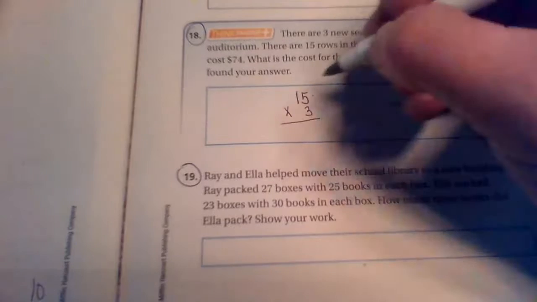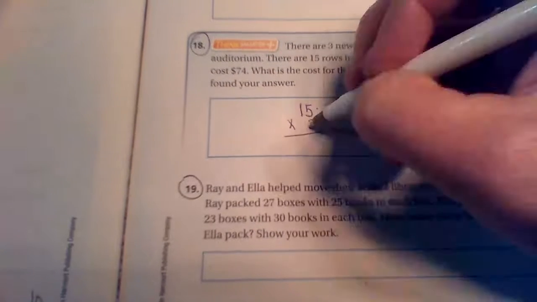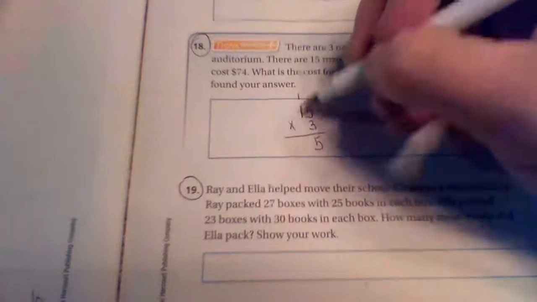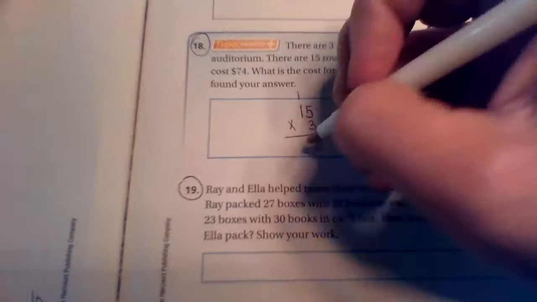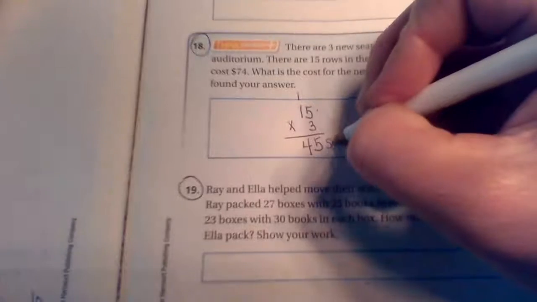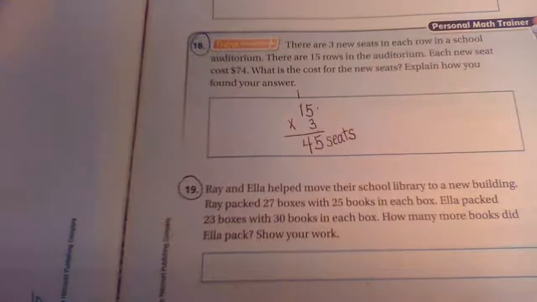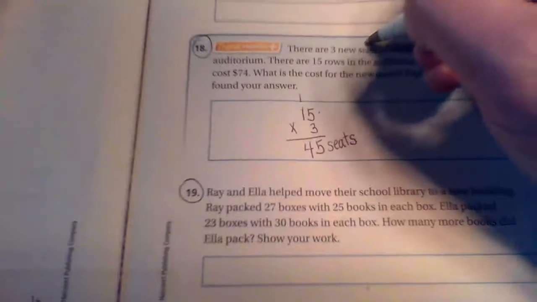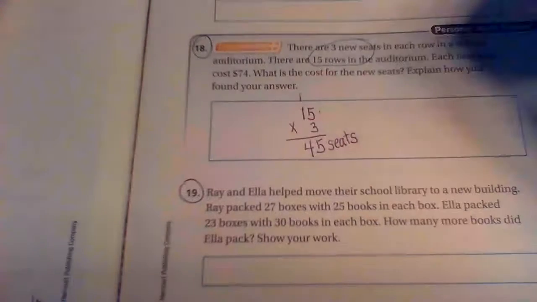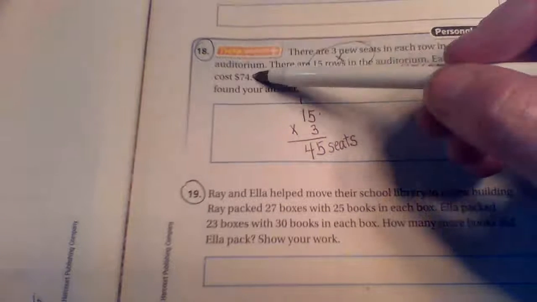So I can do my basic multiplication from chapter 2. 3 times 5 is 15, carry the 1. 3 times 1 is 3 plus the 1 I carried, 4. So I know I have 45 seats that I need to go buy. So we're not done. We only found how many seats. That was right here in this information. So we multiplied that. And now we know that the cost for each seat is $74.